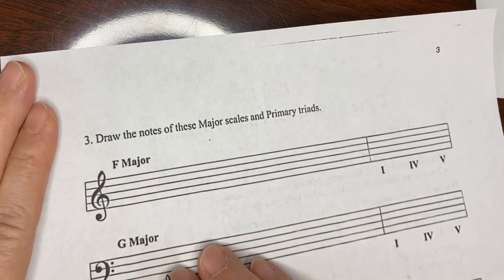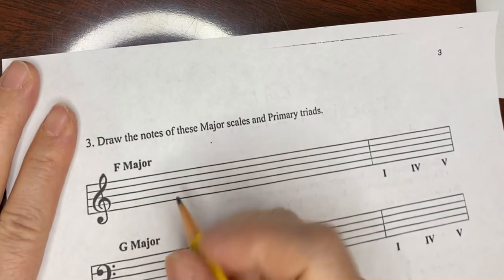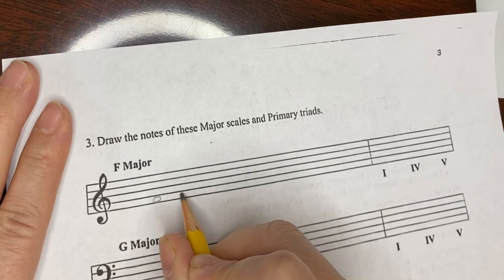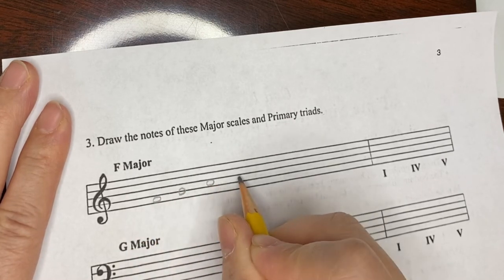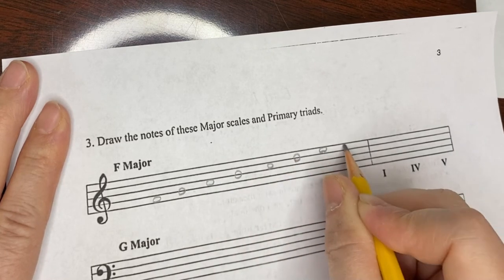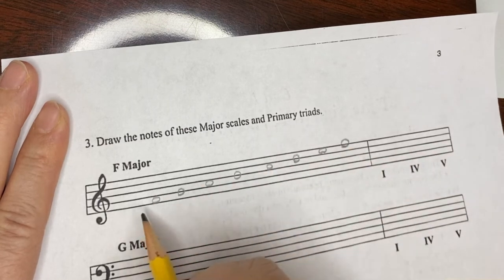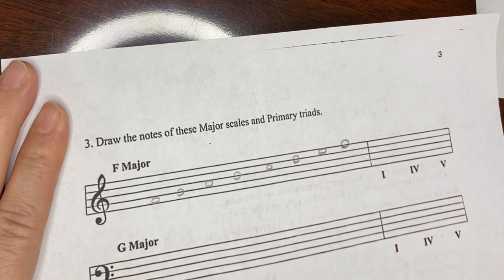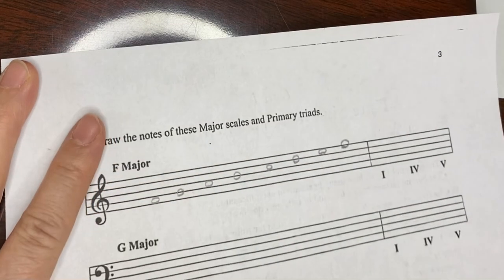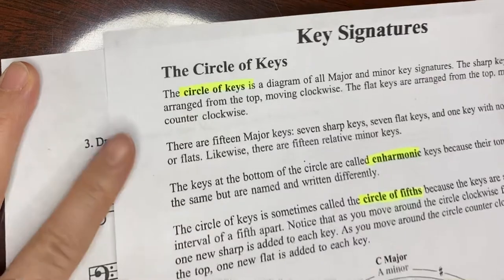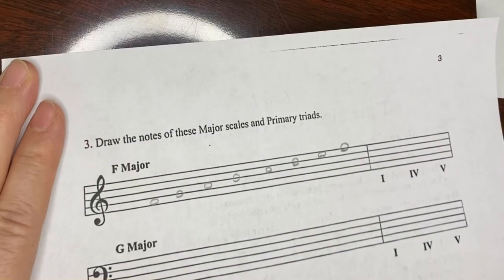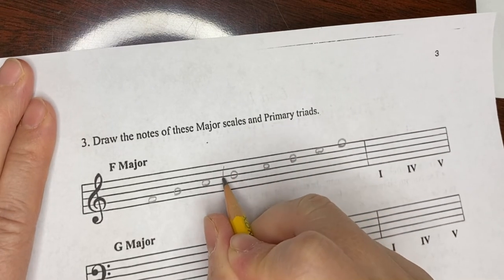Okay, we mentioned this, but you might have forgotten. Let's review quickly. In treble clef, we draw scale F, G, A, B, C, D, E, F. Now, this is the major scale. Correct? No. This is what we need. F major scale. F major, you carry one B flat. So we need to give a flat sign to the B.